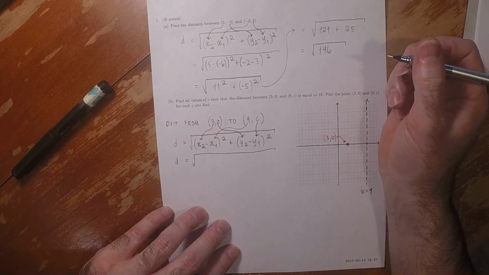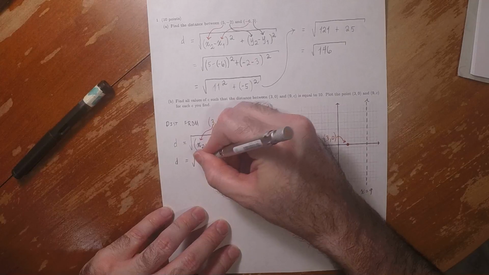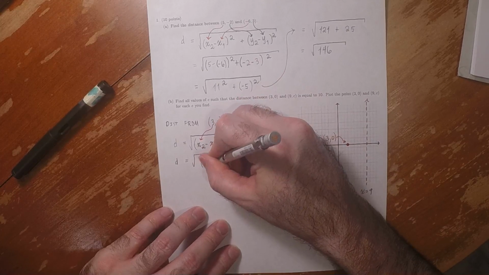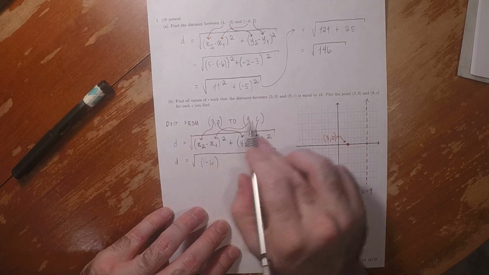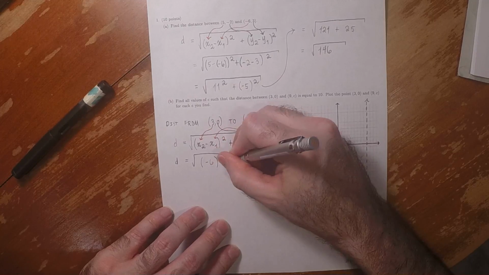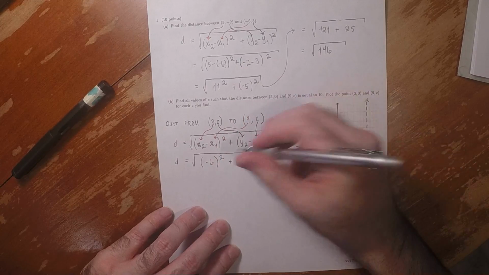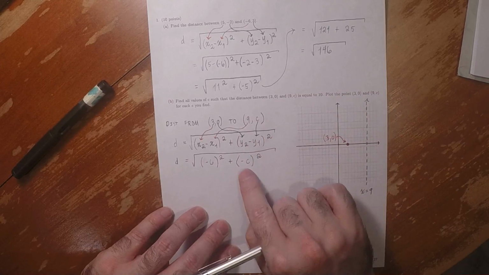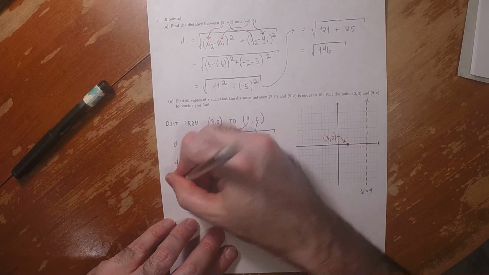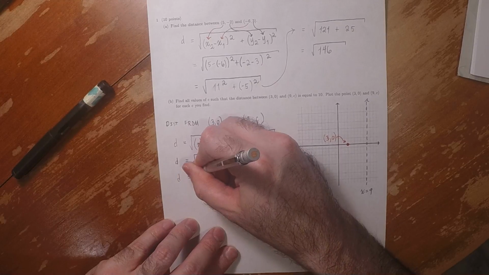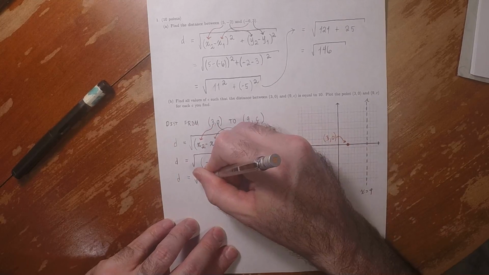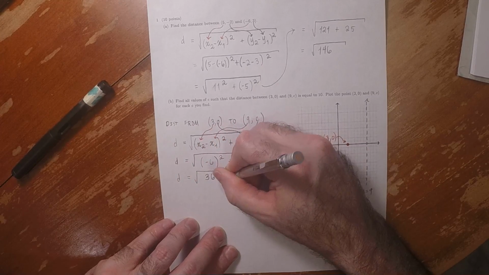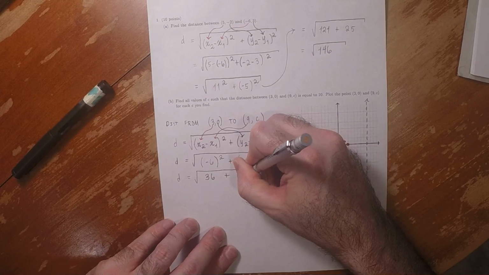So that we have d is the square root of negative 6, because that's 3 minus 9, squared, and then plus negative c squared, because that's 0 minus c. So the distance is the square root of 36 plus c squared.